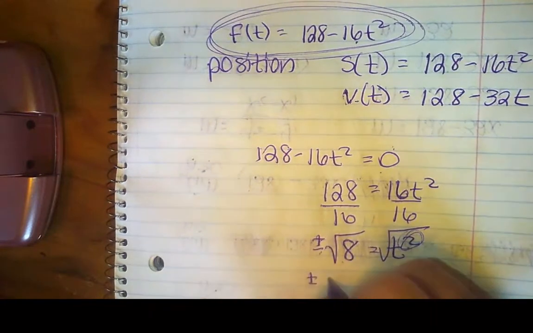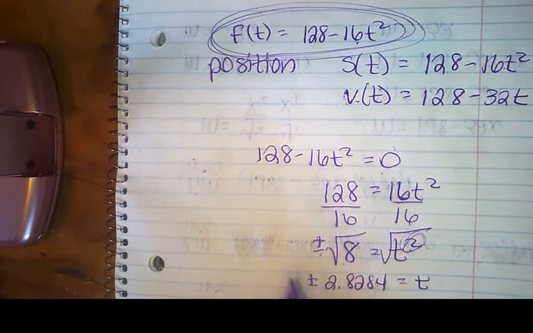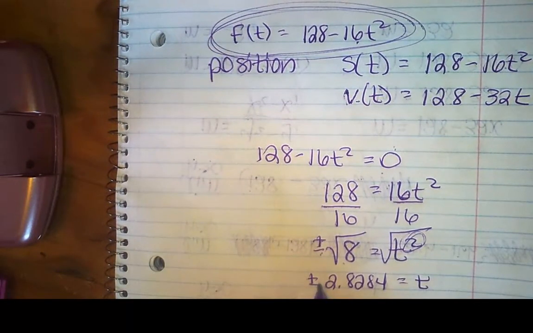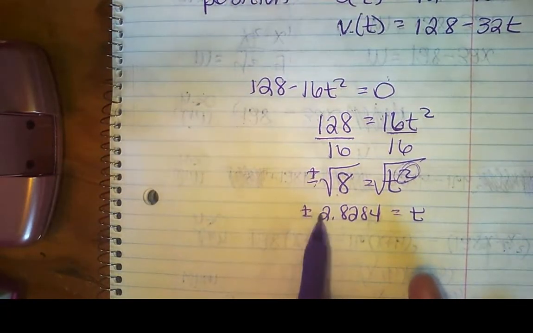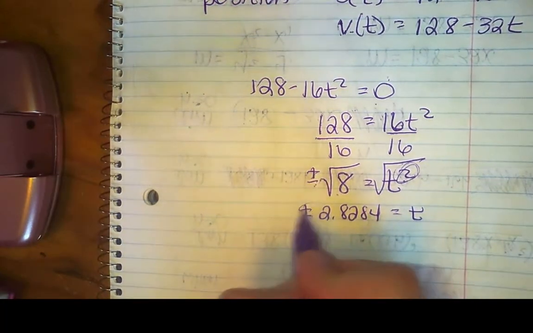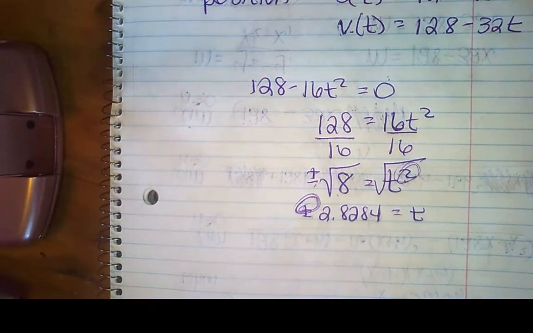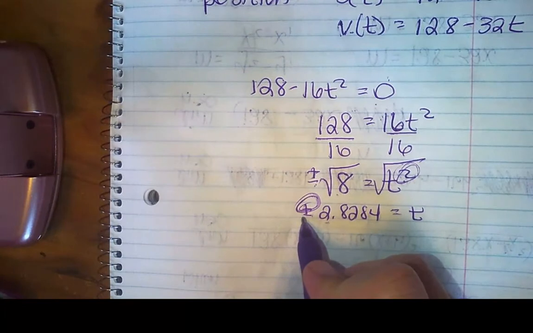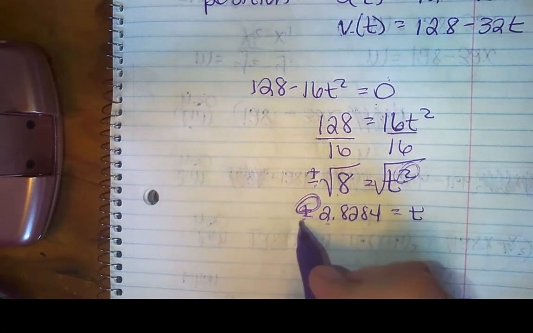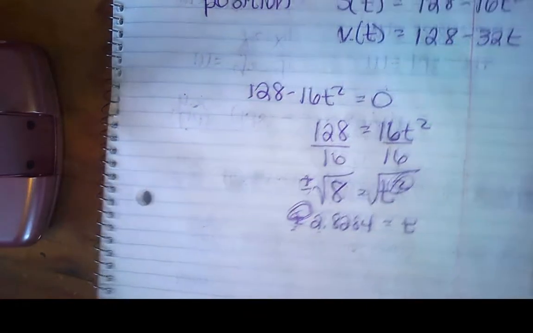So plus or minus 2.8284 seconds. Now, only one of them is the right answer. Because this is a negative answer, I cannot go back in time. Okay, so my time is going to be 2.8284 seconds positive. It's only going to be positive because the ball has to travel, and so it's roughly just shy of 3 seconds. So you're going to ignore the negative answer. You will ignore the negative answer. Okay, so that is how you're going to start solving these things.